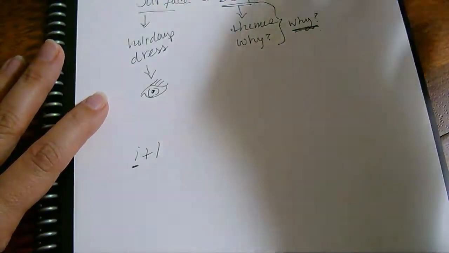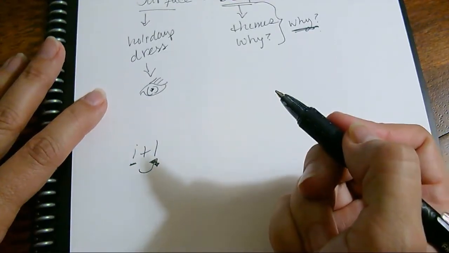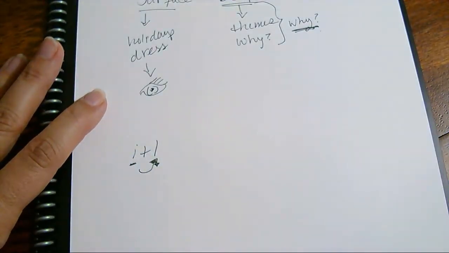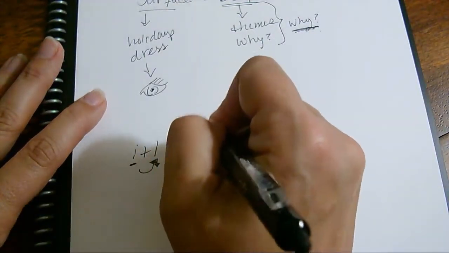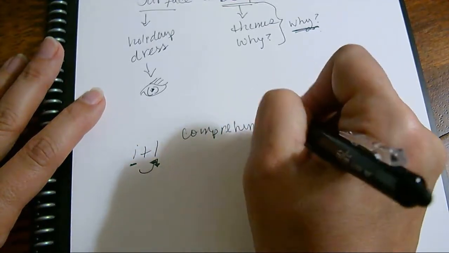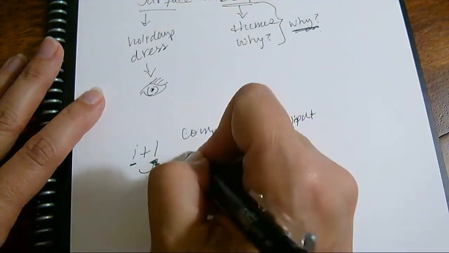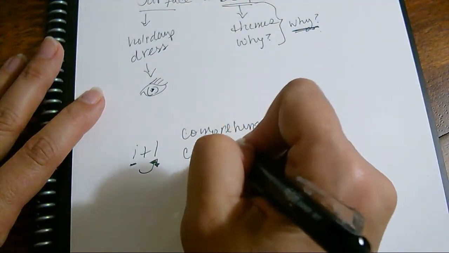All right, so to continue, we talked about that I+1 when we're working with students. Remember, we want to give them language at their level, but we also want to give them that challenge. So we want to make sure we're reaching them in a way that they're understanding, they have comprehensible input, because we want them to have comprehensible output, right?